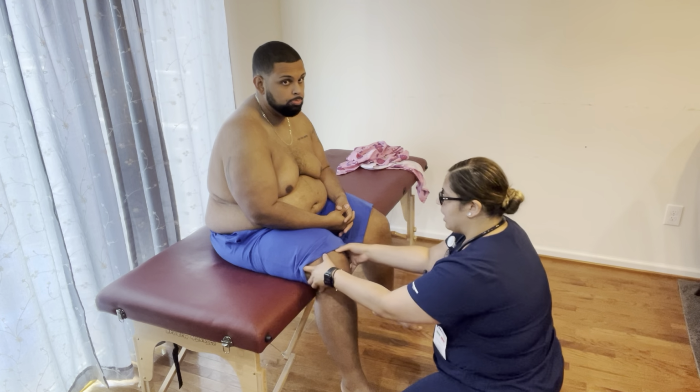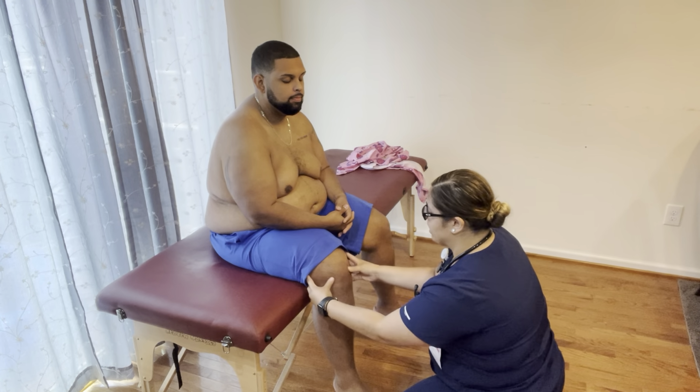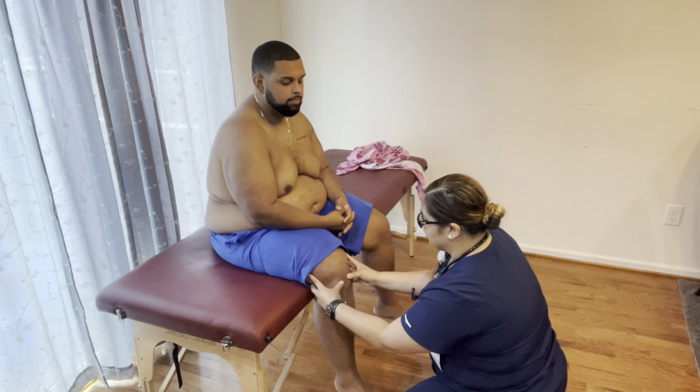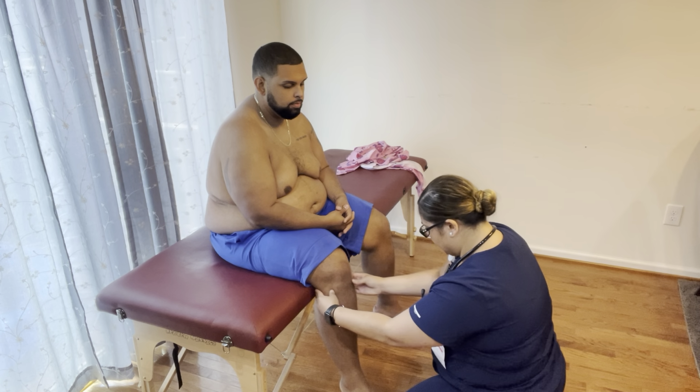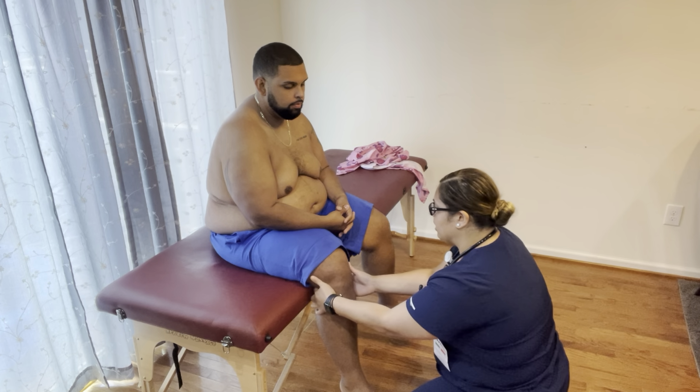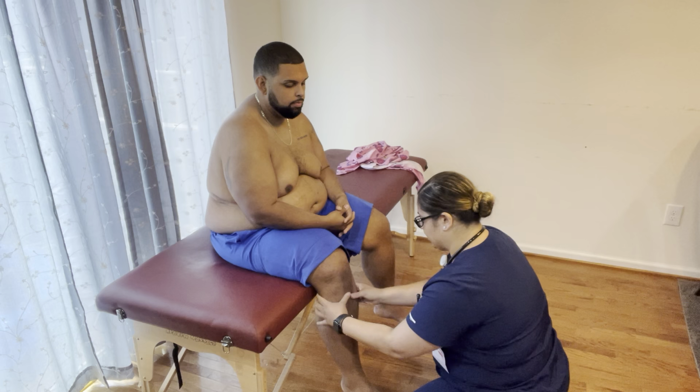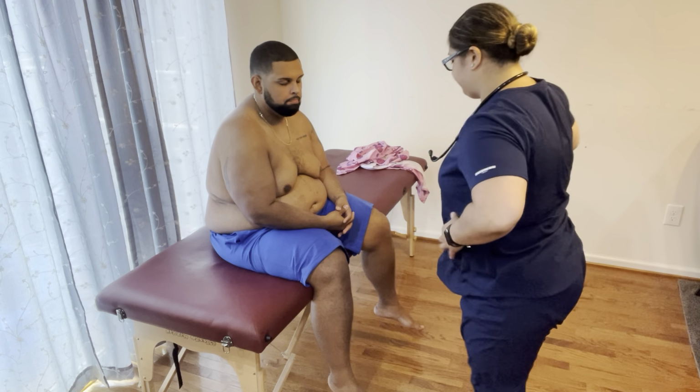So we're going to move to the other leg, start at the quadricep, move down to the patella and tibia and fibula to make sure there's no swelling or step-offs or any abnormalities. Laterally as well and posteriorly, which are none seen. No pain or tenderness? Perfect.